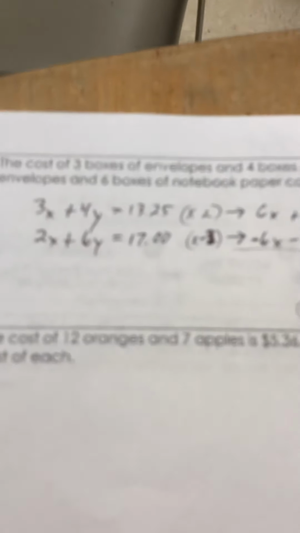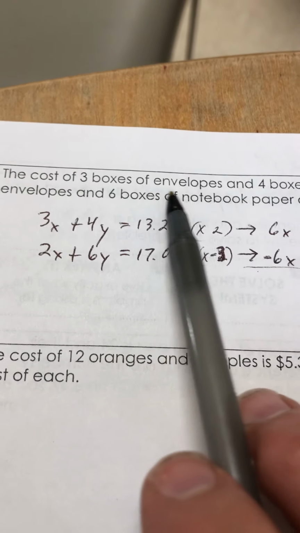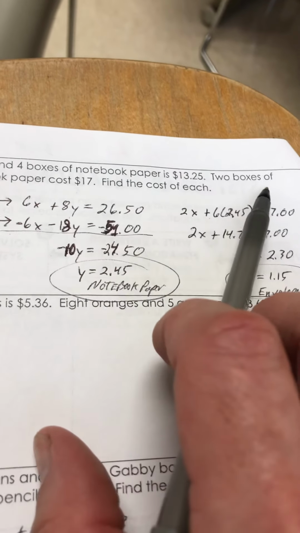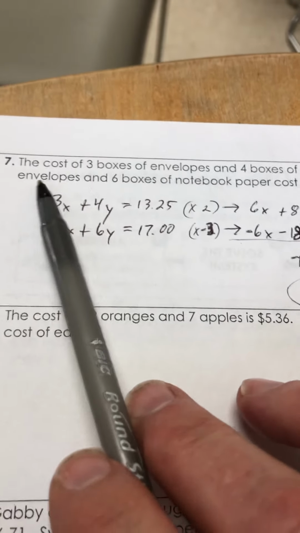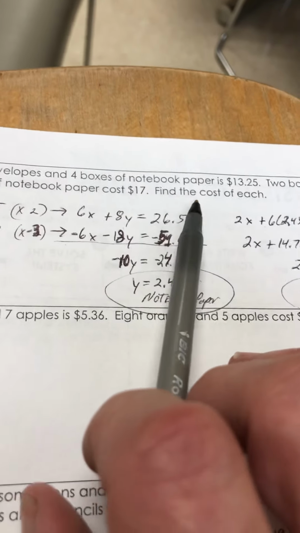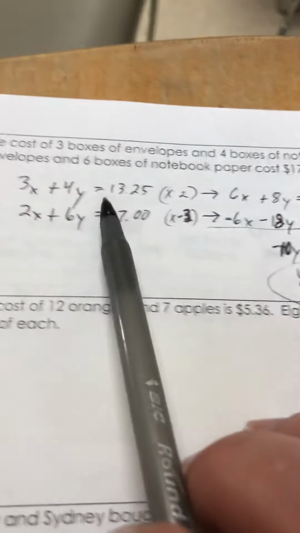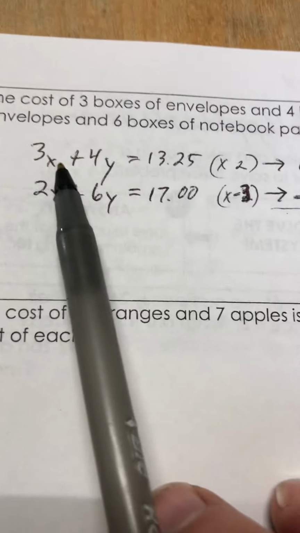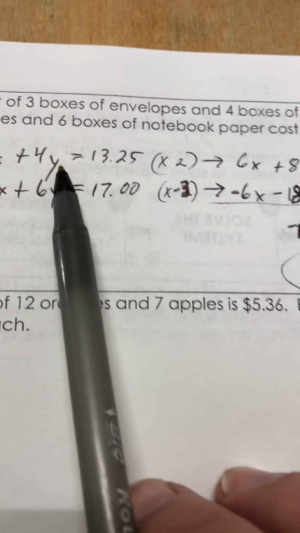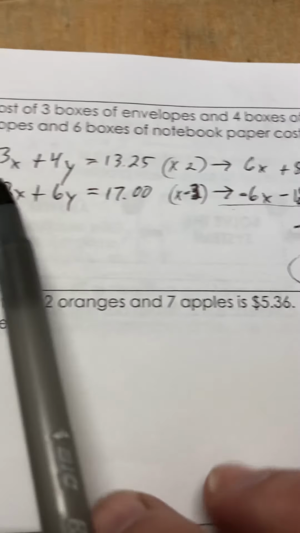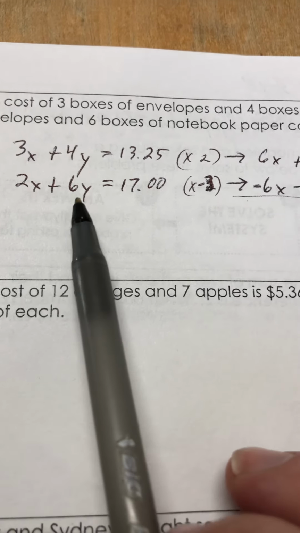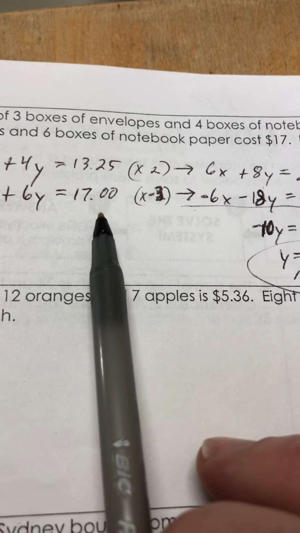Number 7, the cost of 3 boxes of envelopes and 4 boxes of notebook paper is $13.25. 2 boxes of envelopes and 6 boxes of notebook paper cost $17. Find the cost of each. So here I have the 3 boxes of envelopes and the 4 boxes of notebook paper equaling the $13.25. And here I have the 2 boxes of envelopes and the 6 boxes of notebook paper equaling 17.